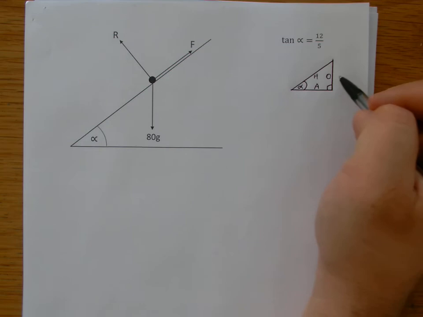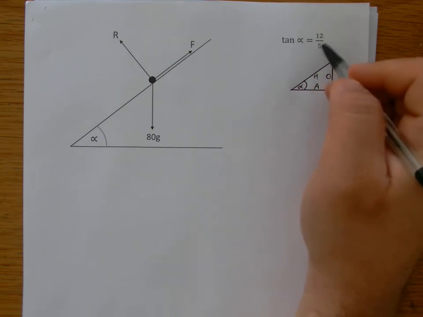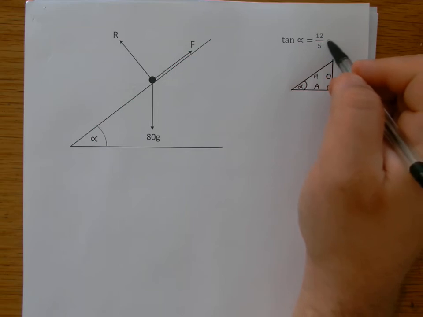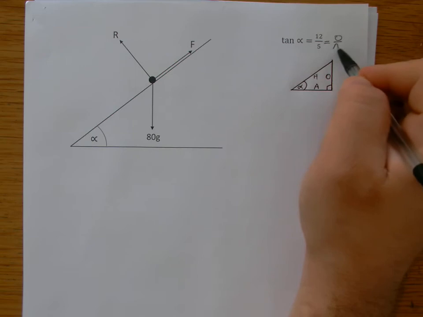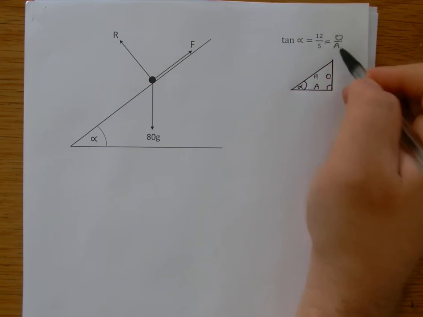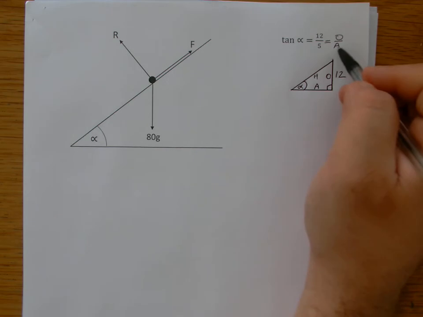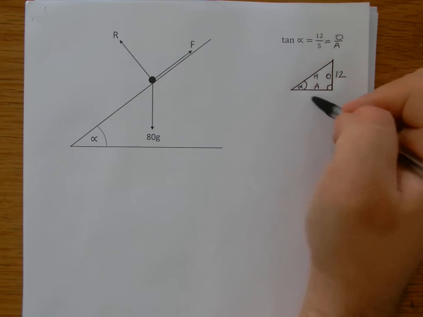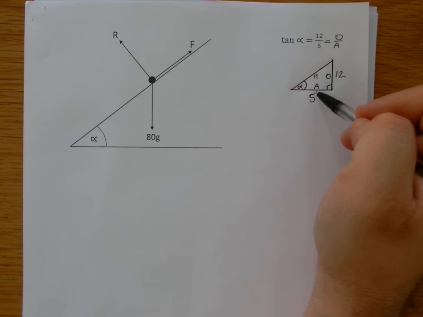Now, if you look at the fraction we've got here for tan, 12 over 5, if you remember, tan is opposite over adjacent, so the top value there, 12, is the opposite, so we can write 12 there, and the denominator, A, is 5 in this fraction, so we know what O is and we know what A is.